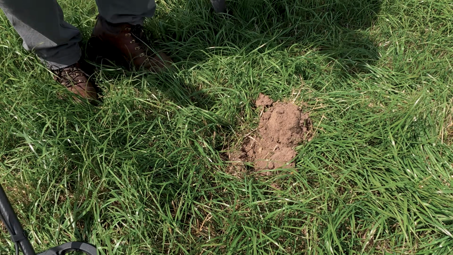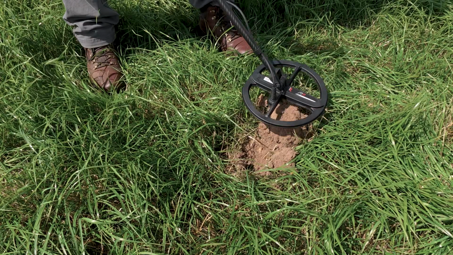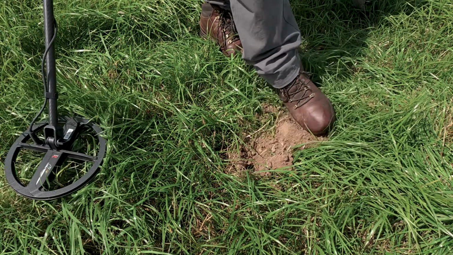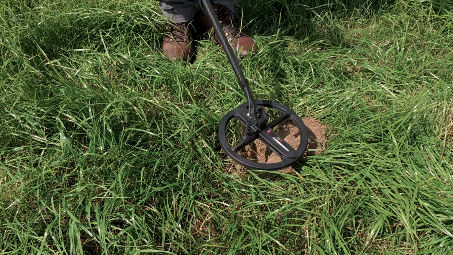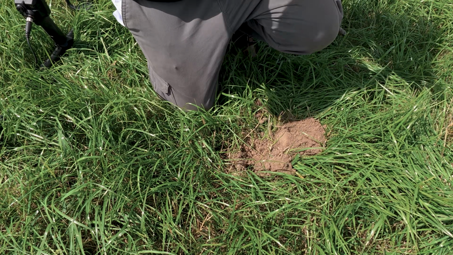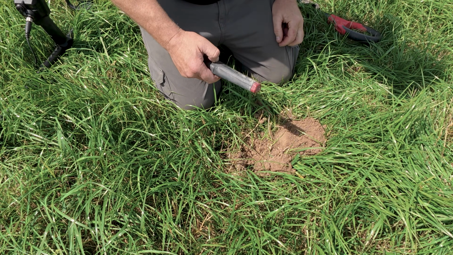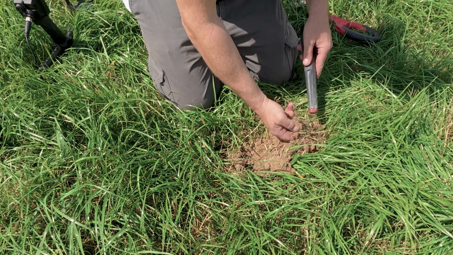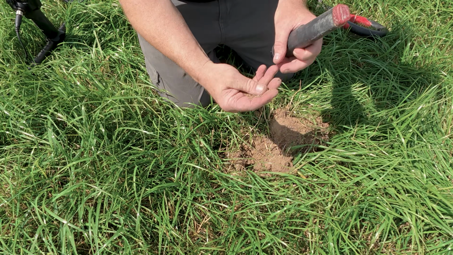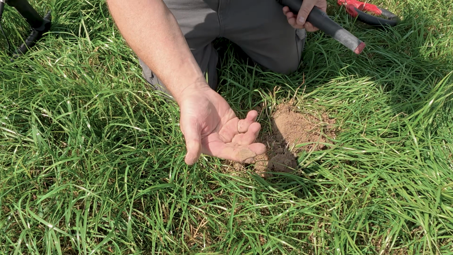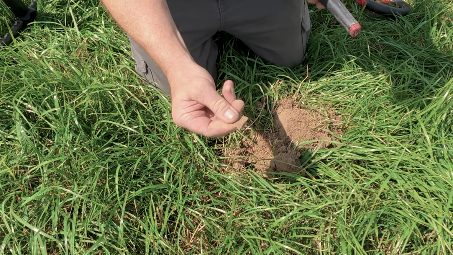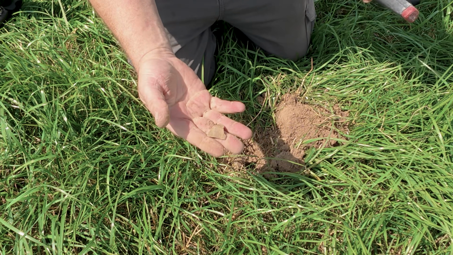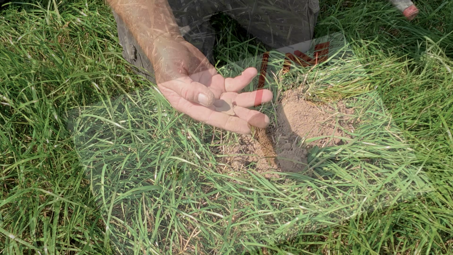Look how dry the ground is. So that wasn't very deep at all, that one. Just a piece of non-ferrous there. Still give a perfect cursor reading.